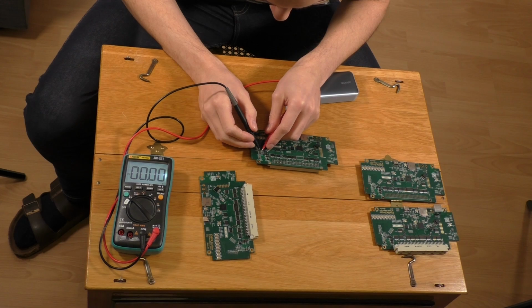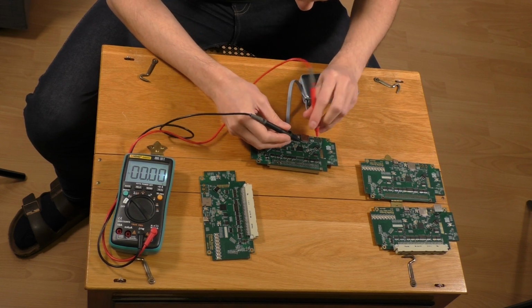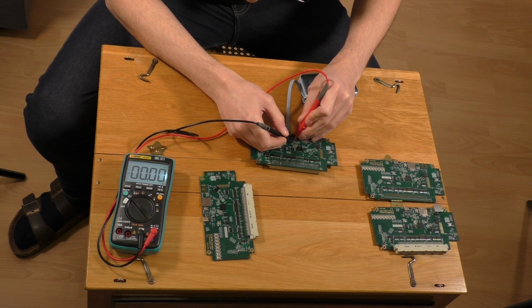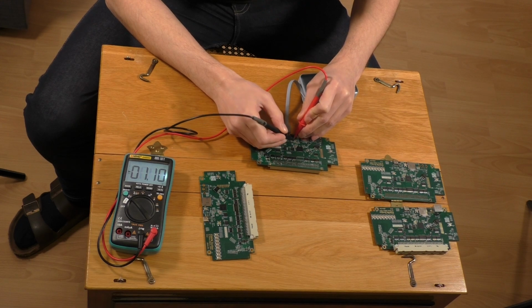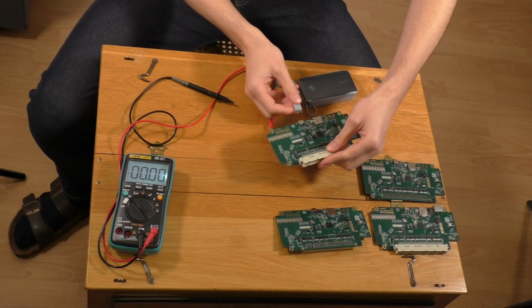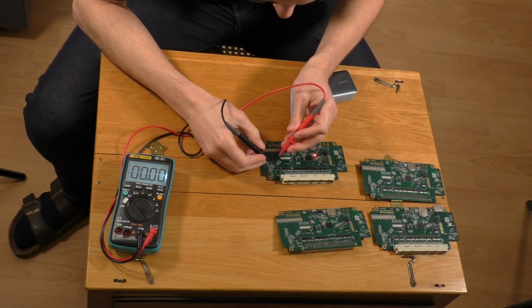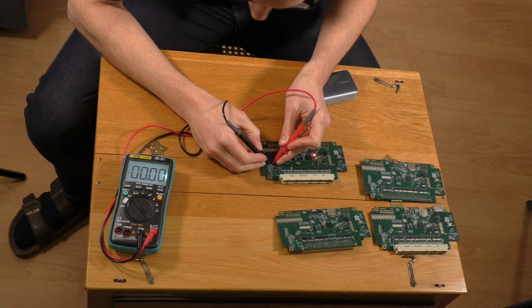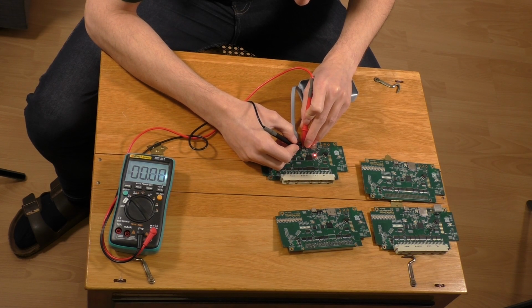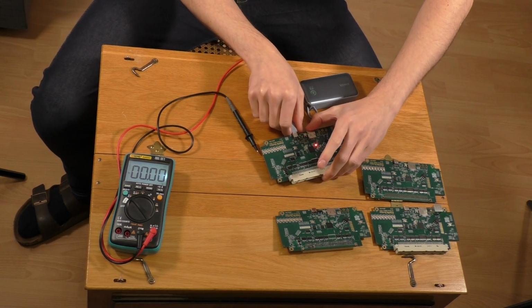This is slightly modified, but the regulators are the same. 1.1, bang on. And the last one. 3.34 and 1.1. Okay, so that's it, perfect.